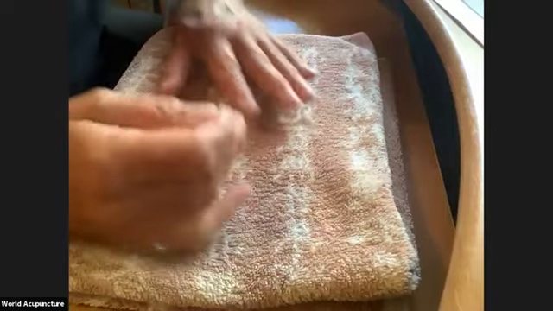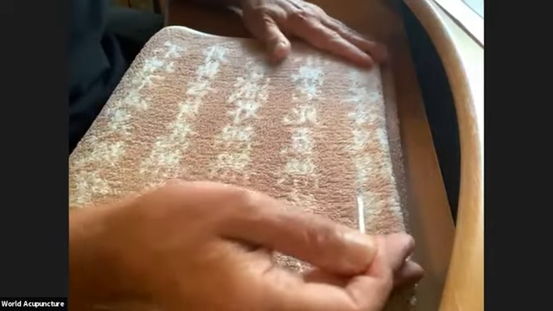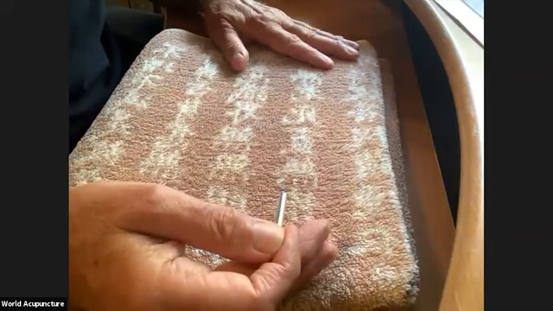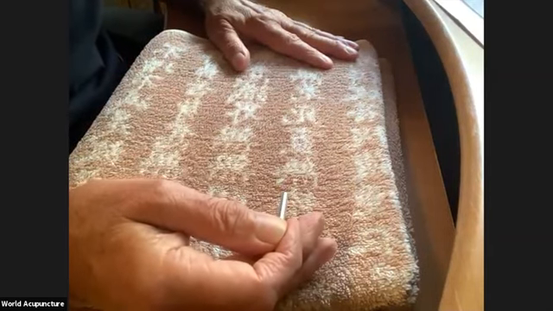By the way, this towel was given to me by Ikeda Sensei. I believe it was almost 20 years ago.